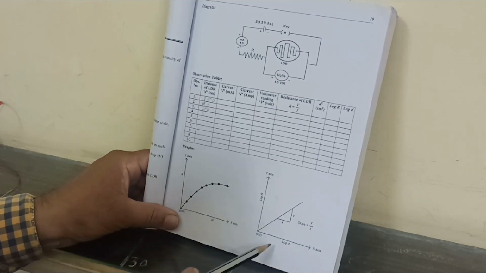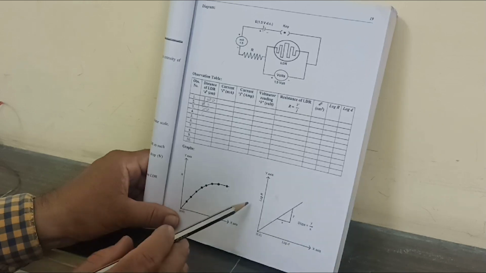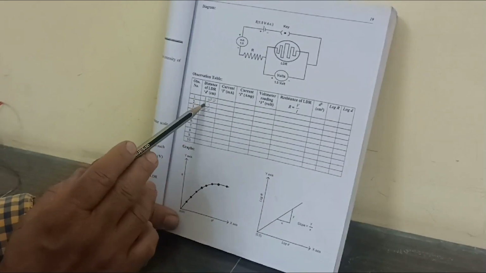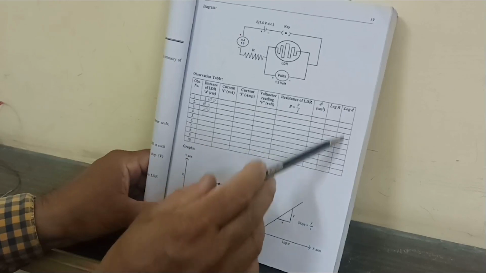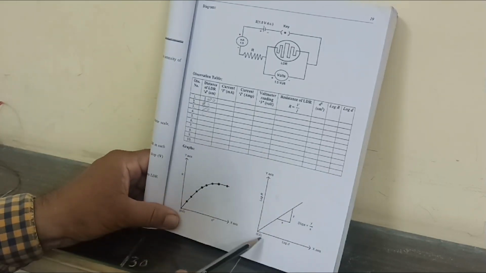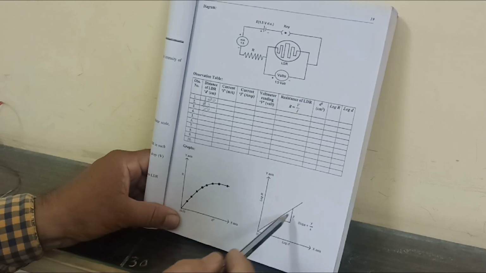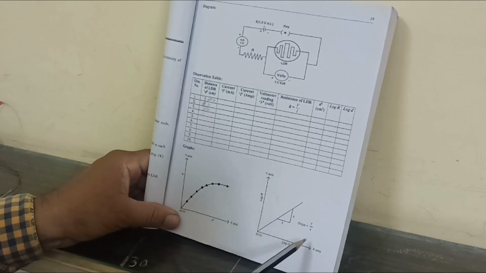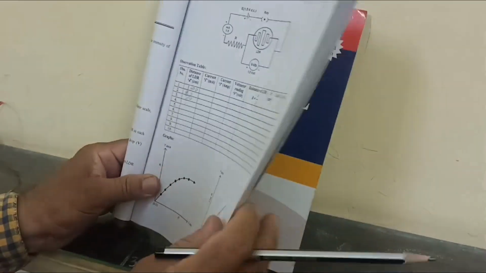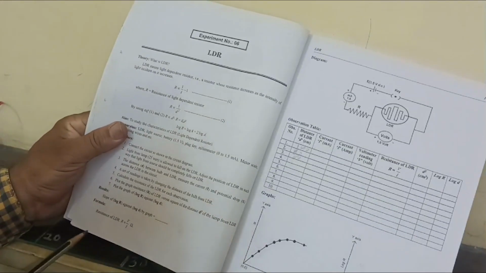Now come to the second graph also. Now log D, log R. You have to find log D and log R in two separate columns. Take log D on the x-axis and log R on the y-axis, mark the points and find out the slope. Then you will get y by x. Okay, so now here is the formula.